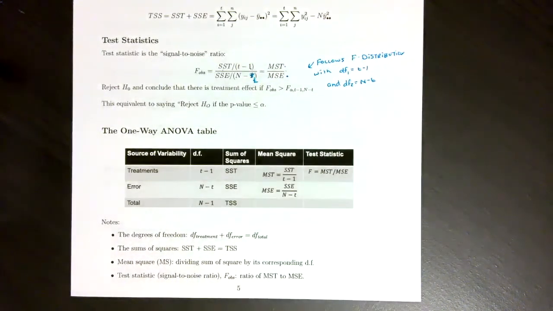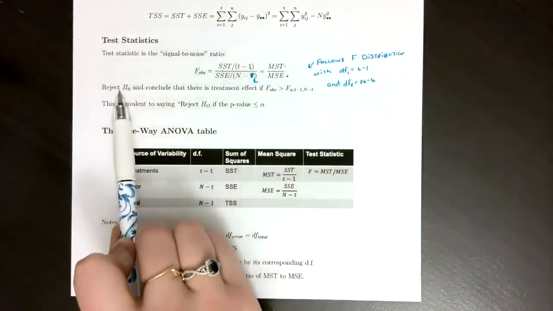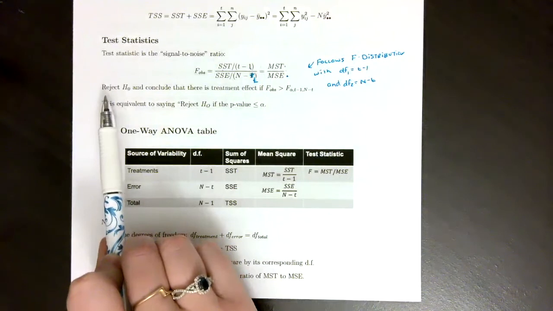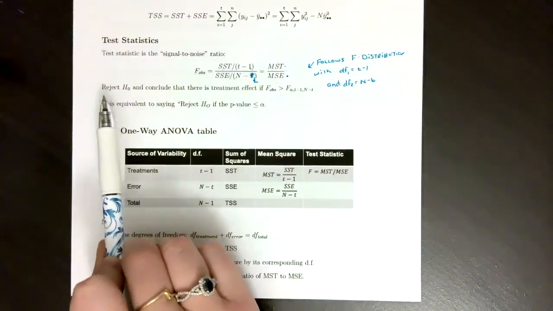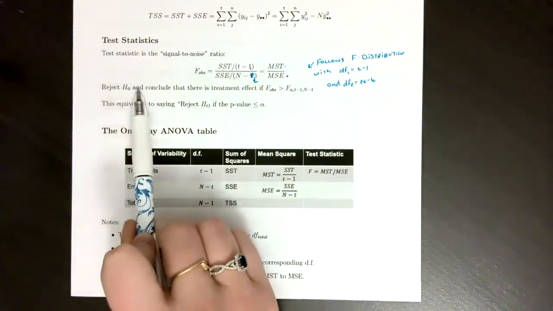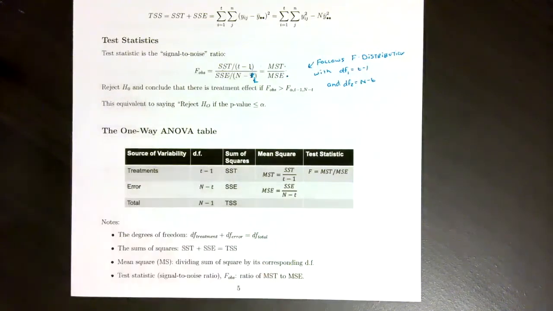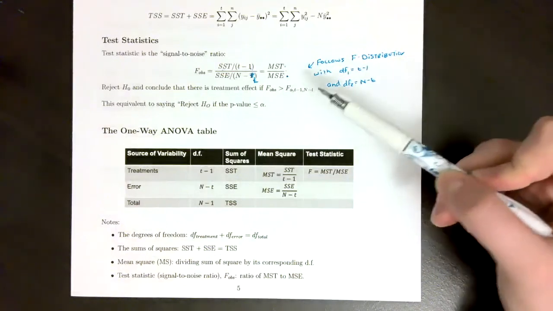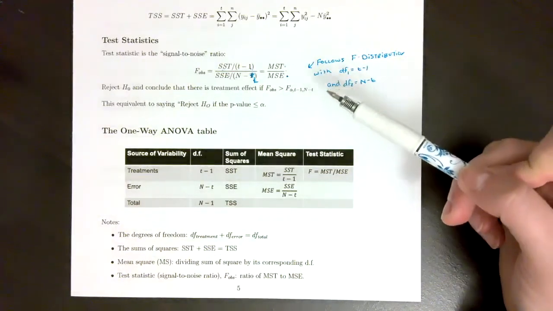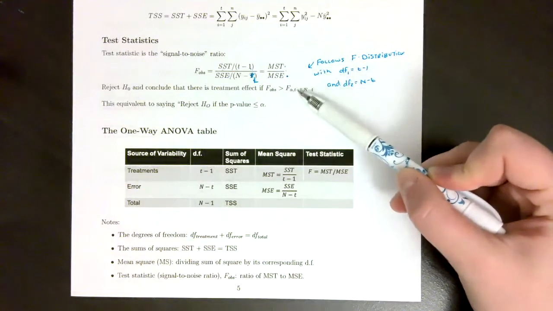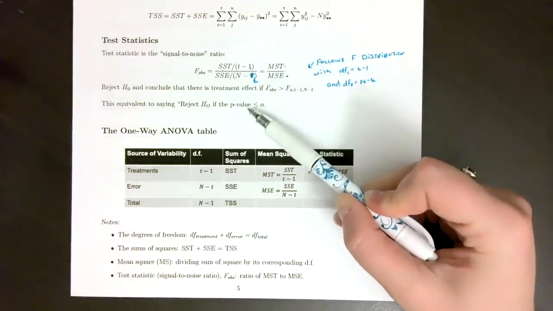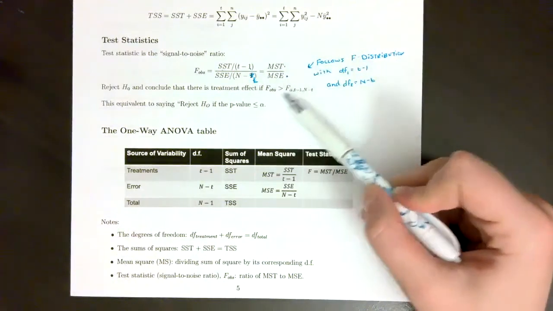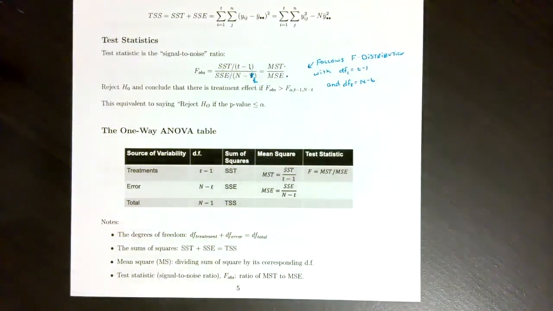This point has become less useful as technology has gotten better, because it involves using an F table. Since we have software like JMP and R, we typically look at the p-value instead. But it's always good because this helps give us an idea.